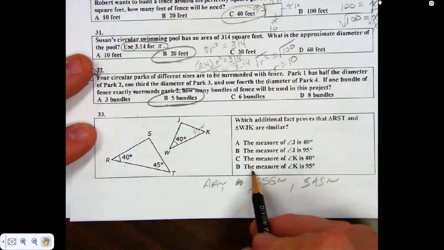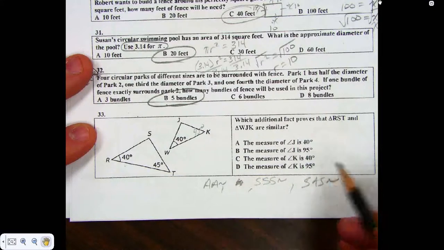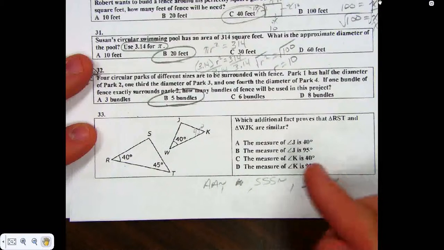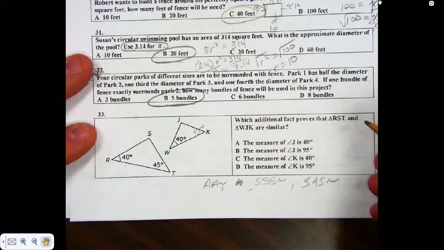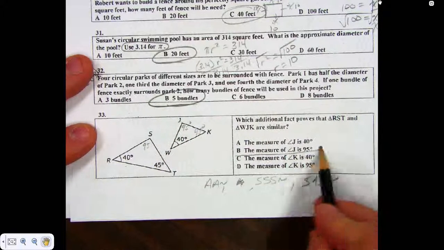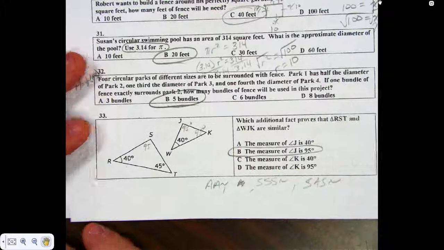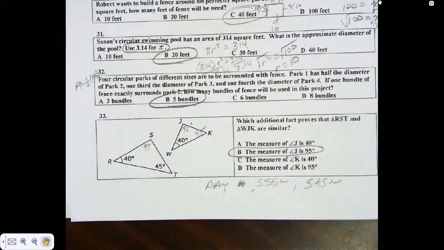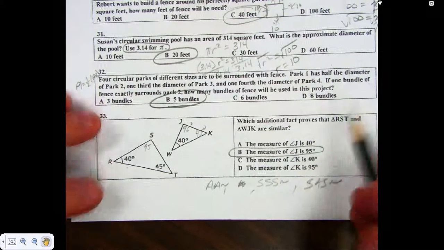Is there anywhere that says that? No, there isn't. Okay. If angle K was 45, what would J have to be? Is there anything that says angle J is 95? Yep. Yeah, there you go. We need to calculate. This is a bad problem. Really, K would work too. Well, no, it wouldn't. I'm sorry.